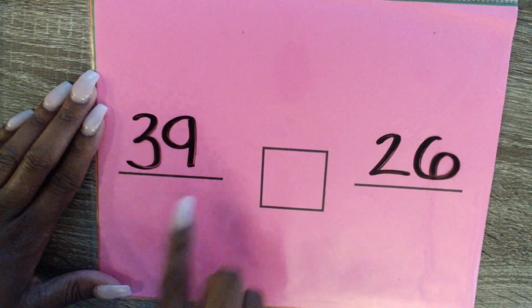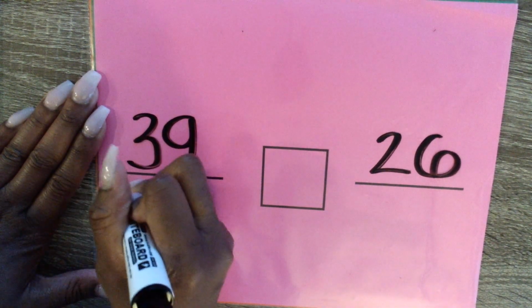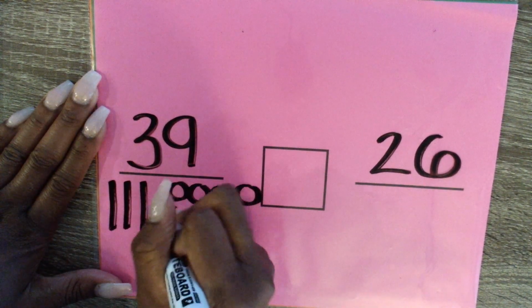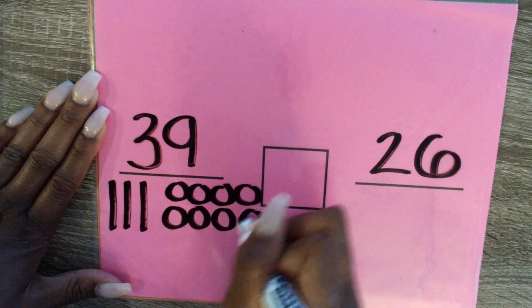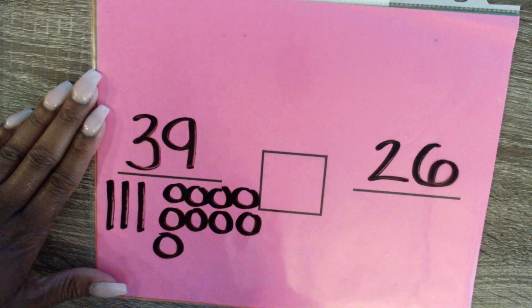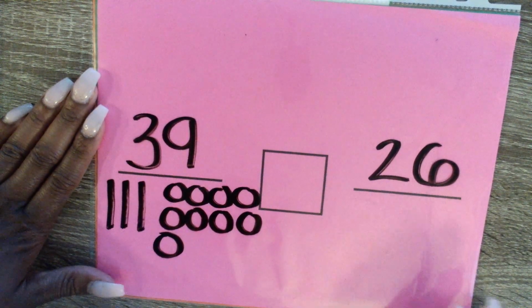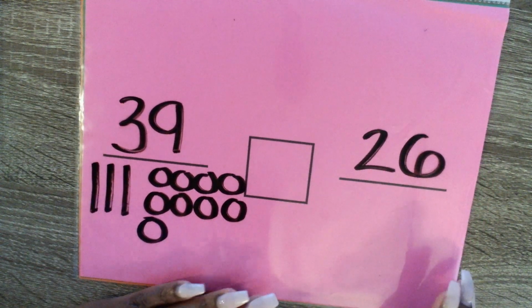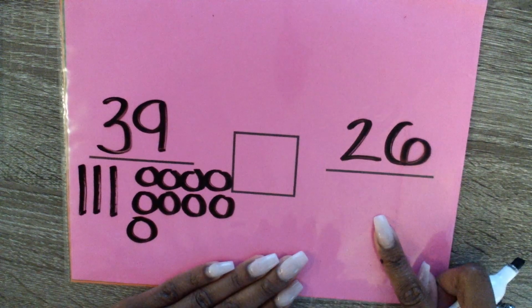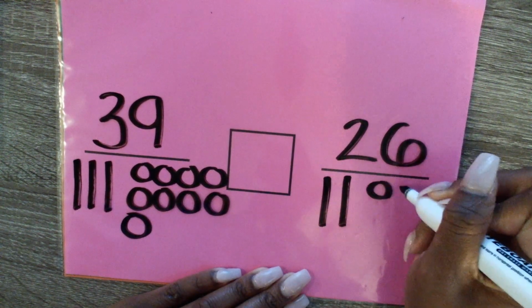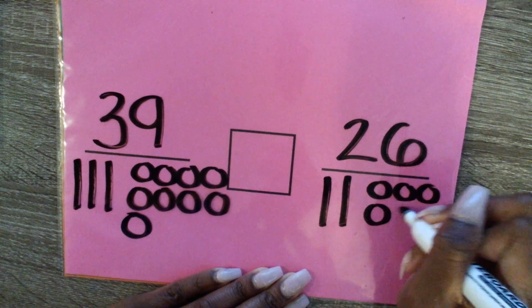We need 3 tens and 9 ones. So 10, 20, 30. 1, 2, 3, 4, 5, 6, 7, 8, 9. I usually like to set mine up in 5s, but I ran out of space because I write big. No biggie. Now let's build the number 26. We need 2 tens and 6 ones. So 10, 20. 1, 2, 3, 4, 5, 6.